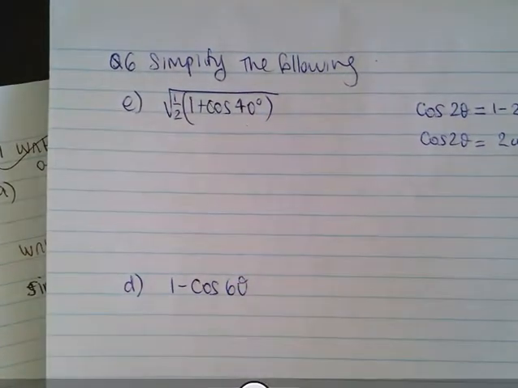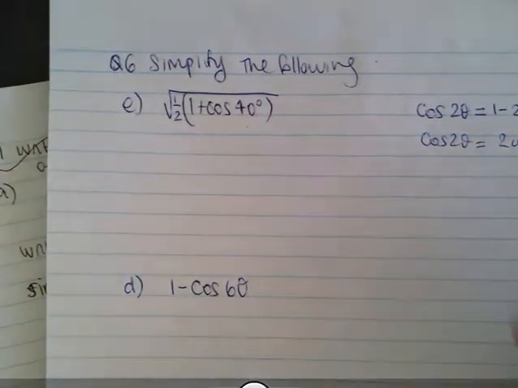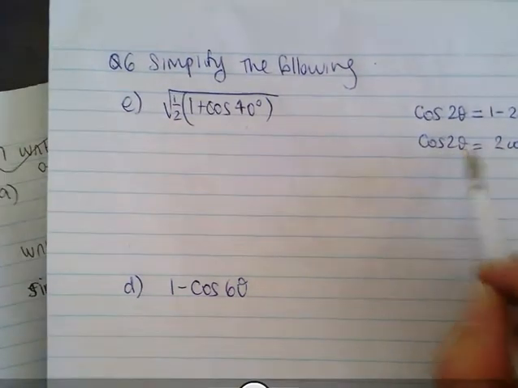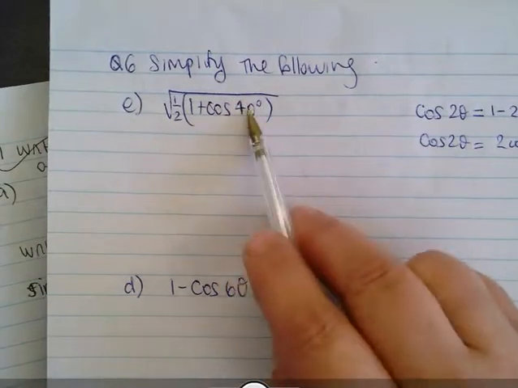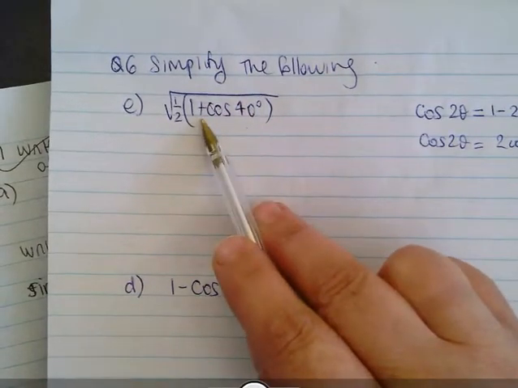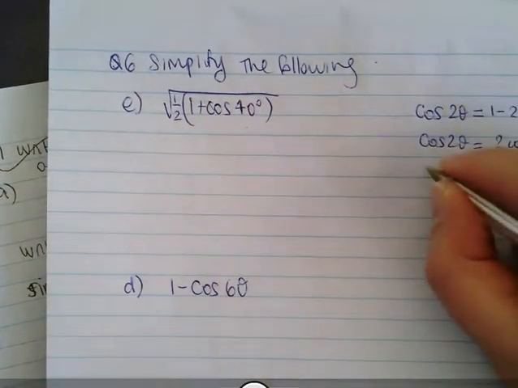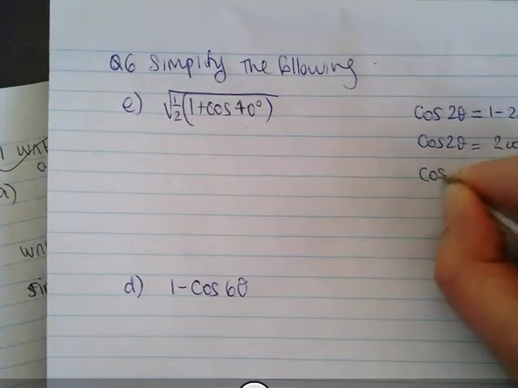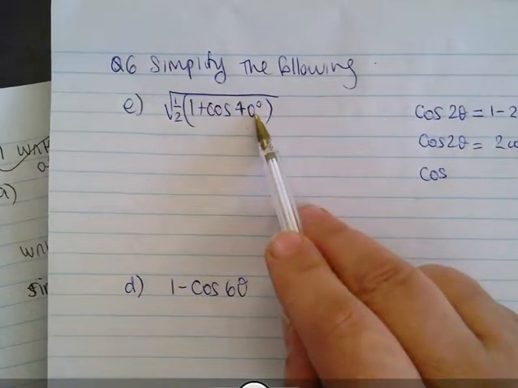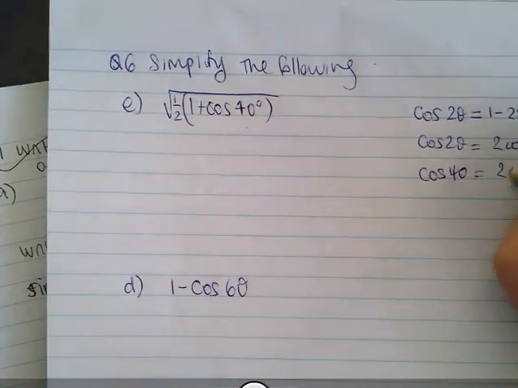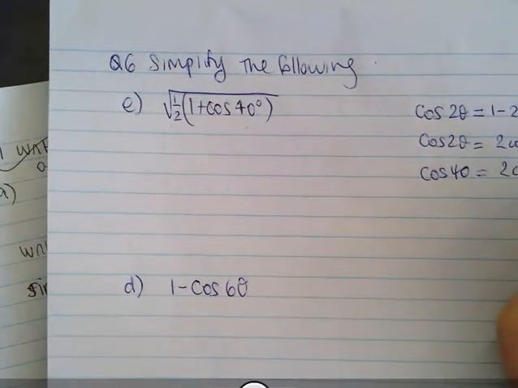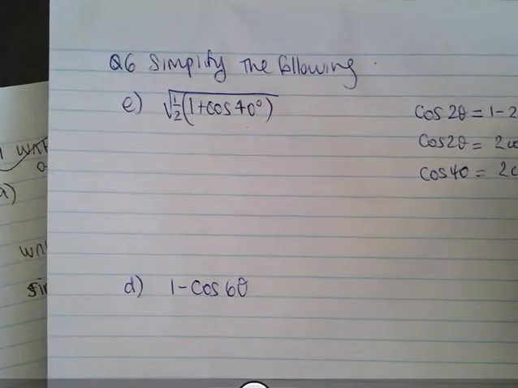See how we've got the square root of a half times this? I want that 1 to go. So if I know that cos of 2 theta is 2 cos squared theta minus 1, I'm going to use double angle results here. So if I've got cos 40 here, wouldn't cos 40 be 2 cos squared 20 minus 1?